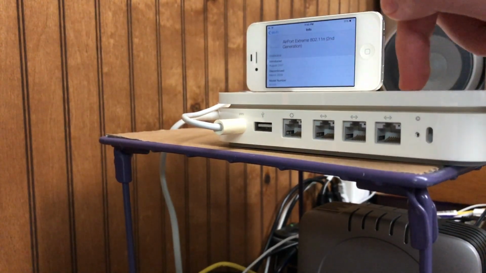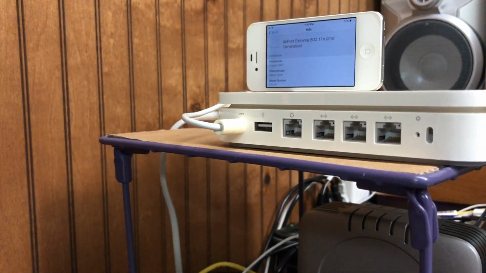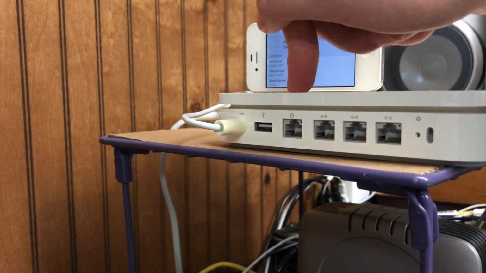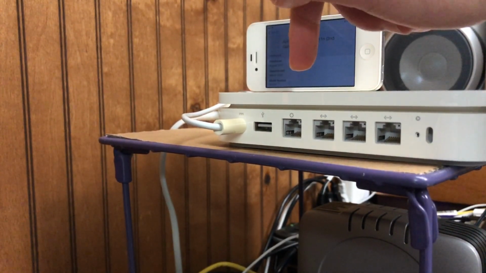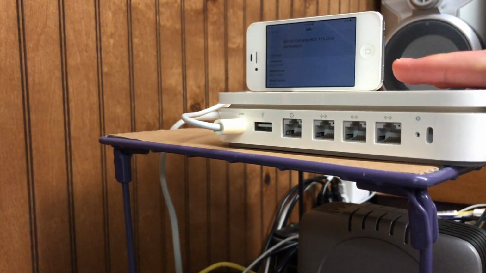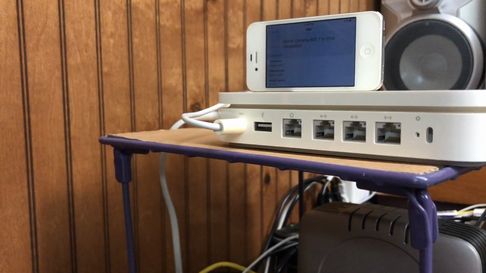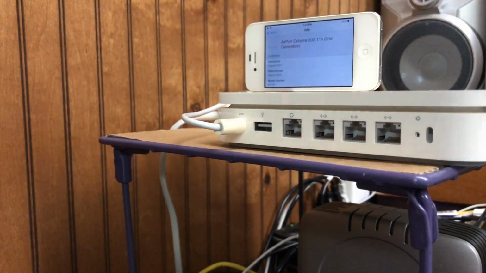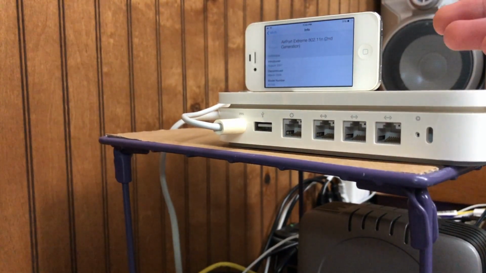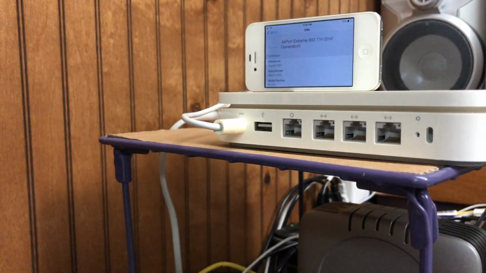Three of these are the LAN connectors, so that way you can hook up a computer to them. And then this one, I believe it's called WAN. This is for your modem, so that way you can actually get internet to this thing. But one of the features of the AirPort is that you can use them as extenders. So you don't need to use this, of course, if you're not setting this up with your main internet connection.